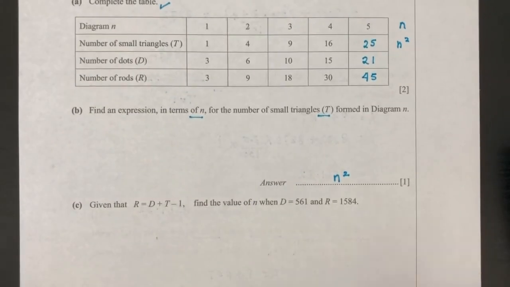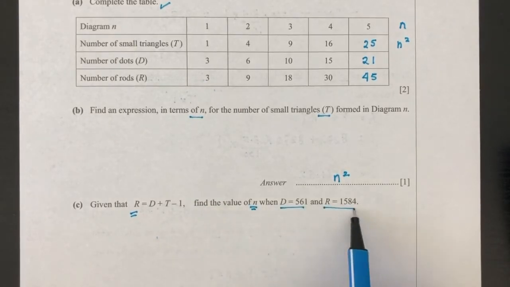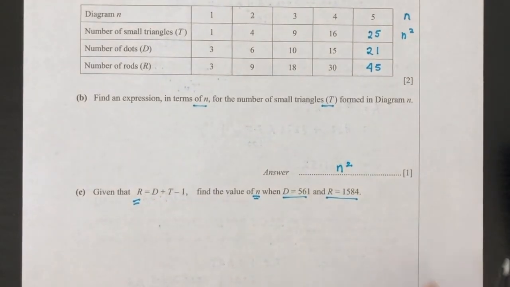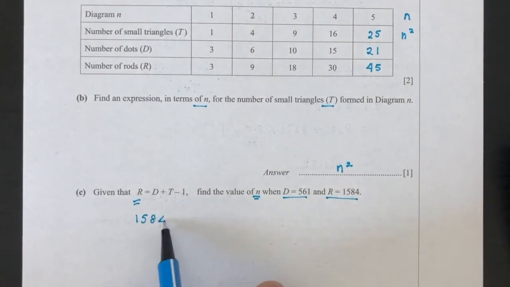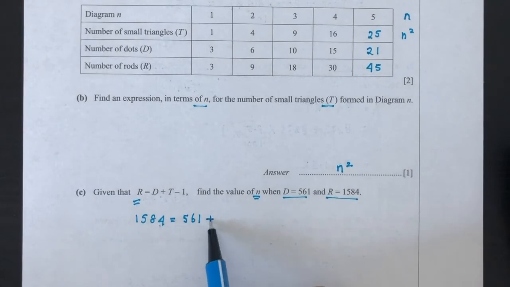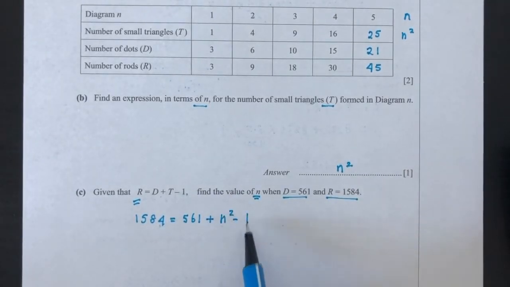Now for part C, given that R is equal to D plus T minus 1, find the value of n when D equals this and R equals this. So let's just replace those values back in the equation. R is given by 1584, which is equal to 561 plus T. T is given by this formula here, n square minus 1.